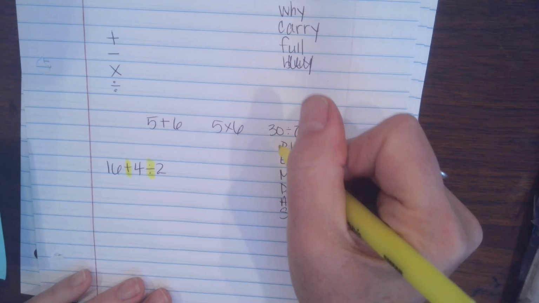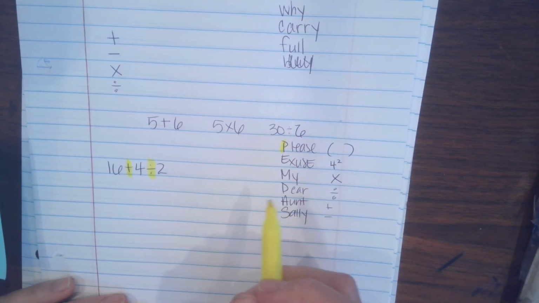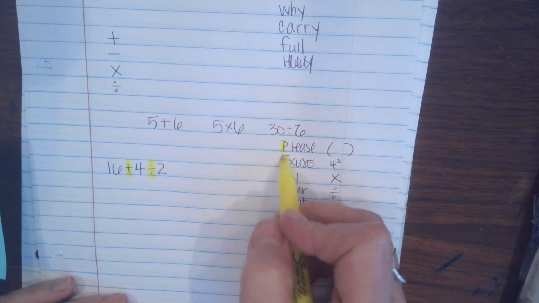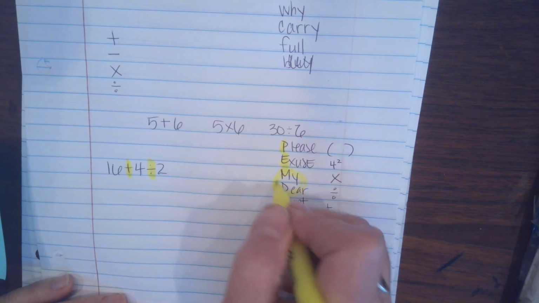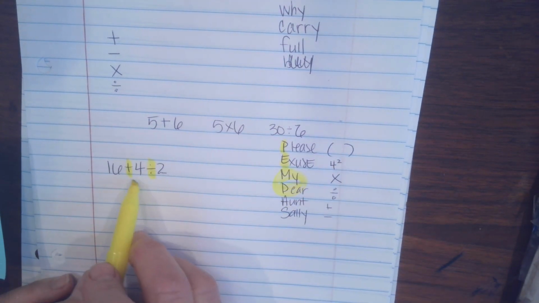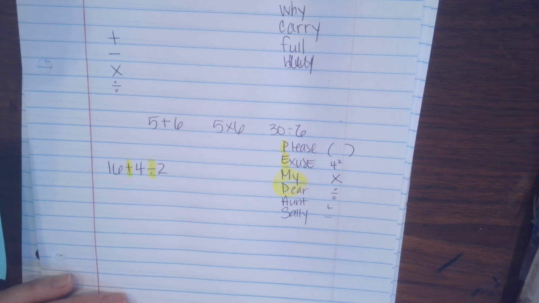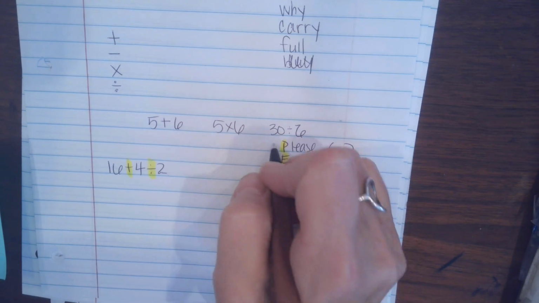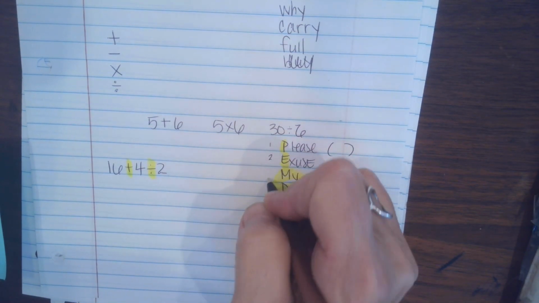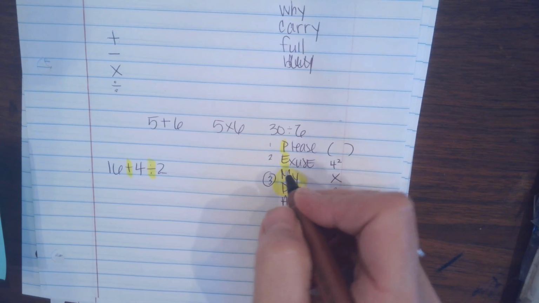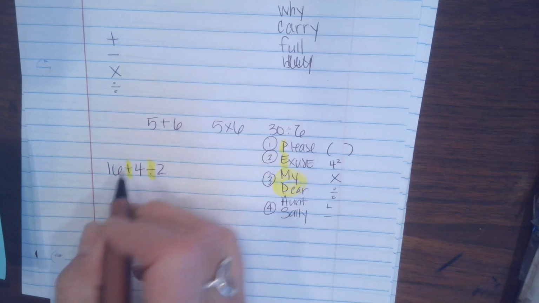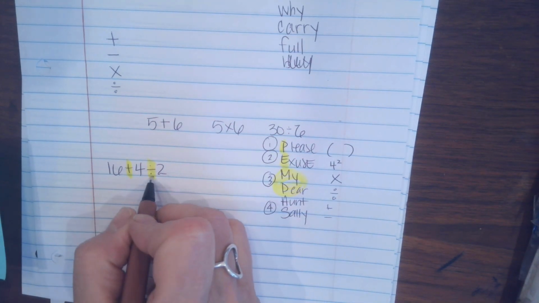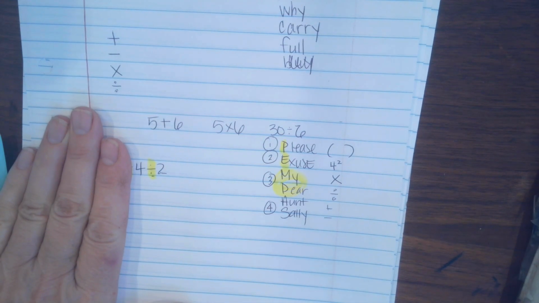So we're going to look at this. Are there any parentheses in our problem? No. Are there any exponents in our problem? No. So what about multiplication or division? Do you see any multiplication or division in our problem? Yes. So this is telling me I do this first, second, and then I multiply or divide third, and then I add and subtract fourth. So what I have here is a division. So that means I'm going to forget about the rest of the problem for a minute.